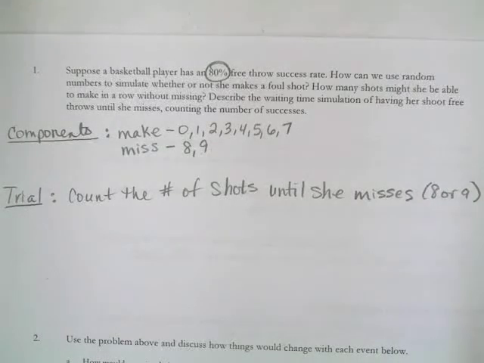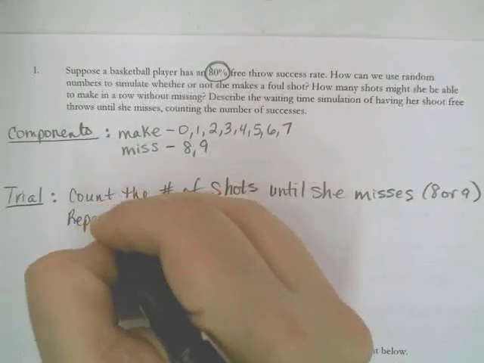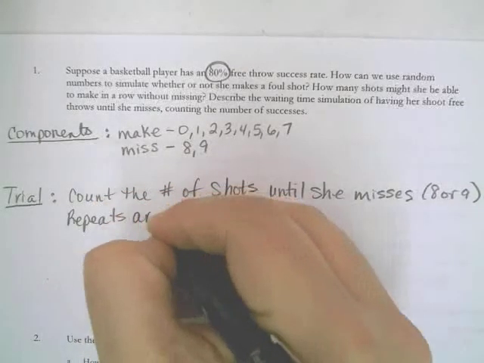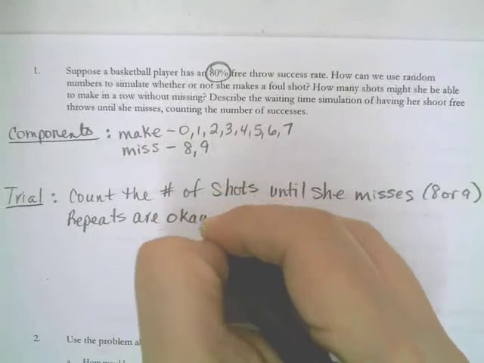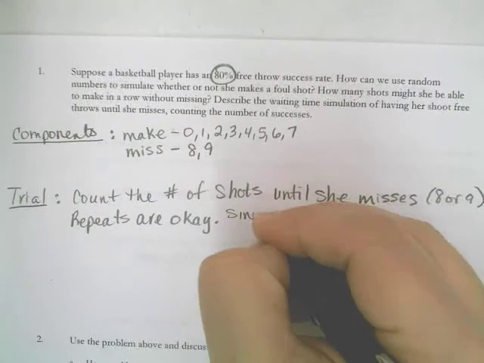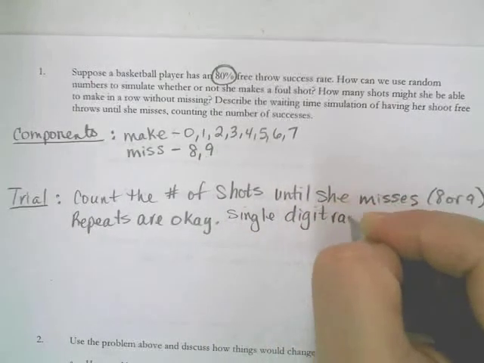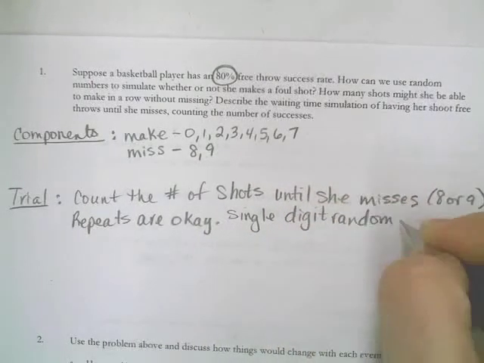Okay? For this one, repeats are okay. And I'm going to take single-digit random numbers. You have to state what you're going to do. Single-digit random numbers.